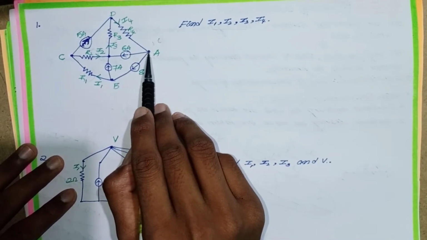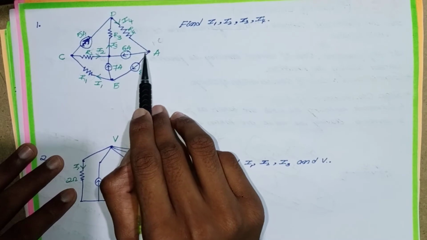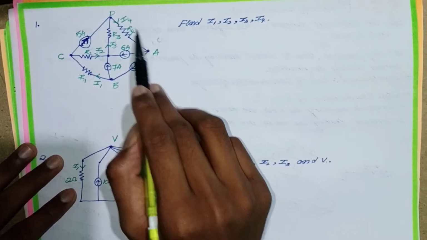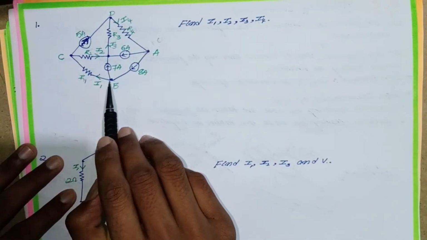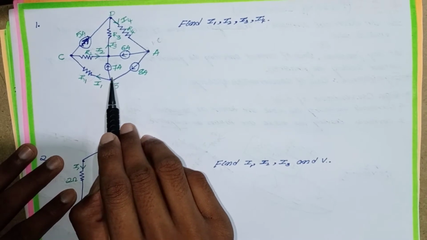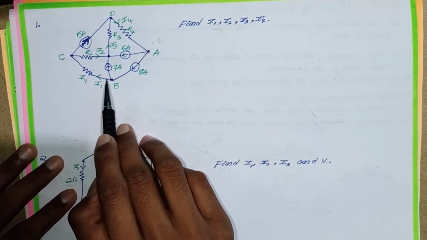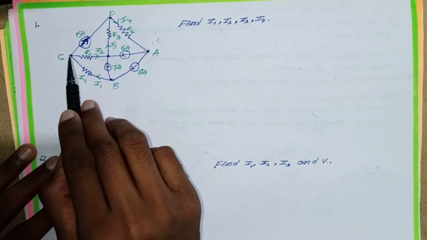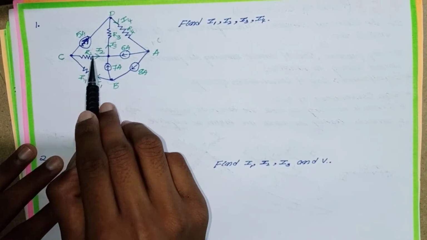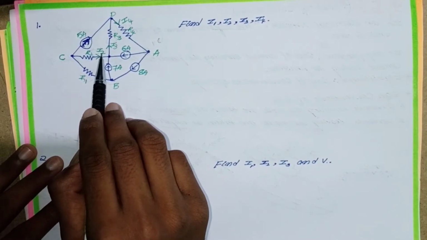First, we apply KCL at node A and find I4. Second, apply KCL at B, we get I1. And KCL at C, we get I2. So let's move.